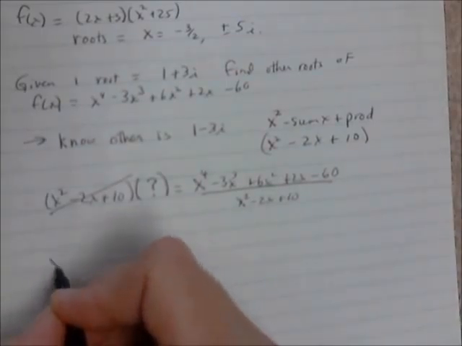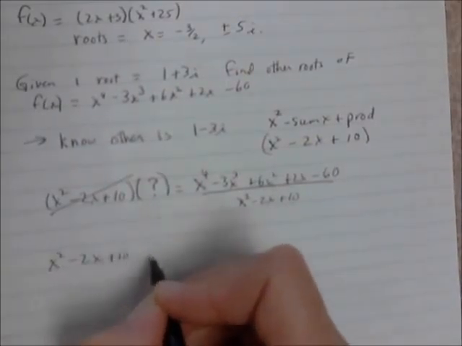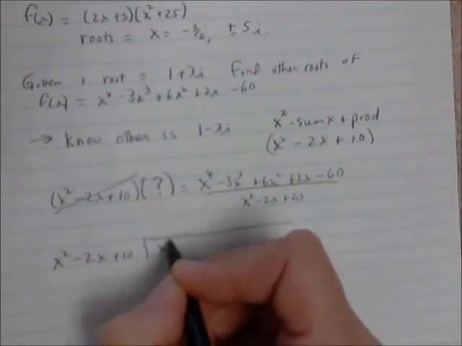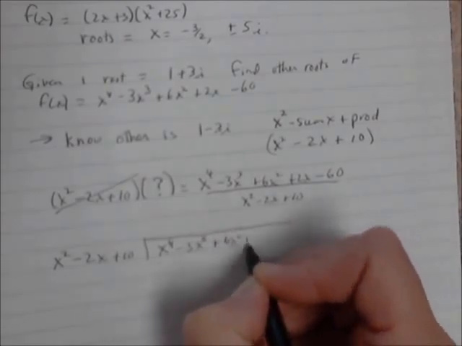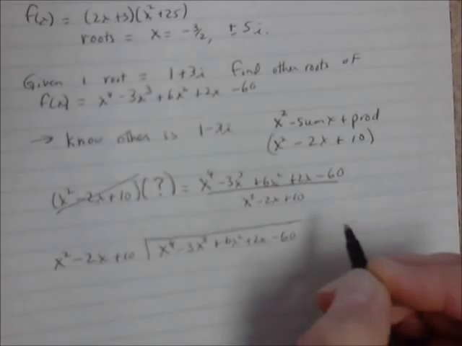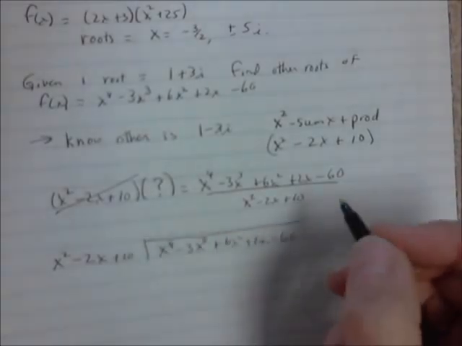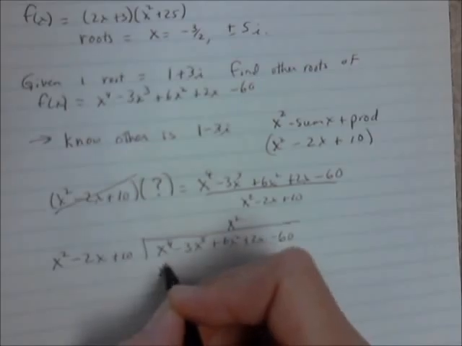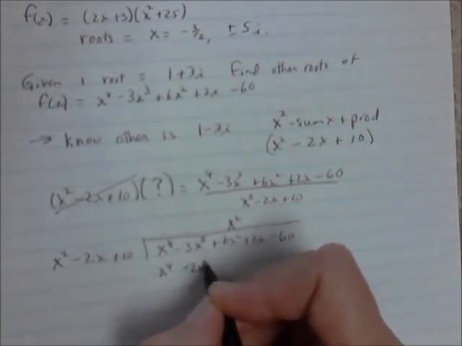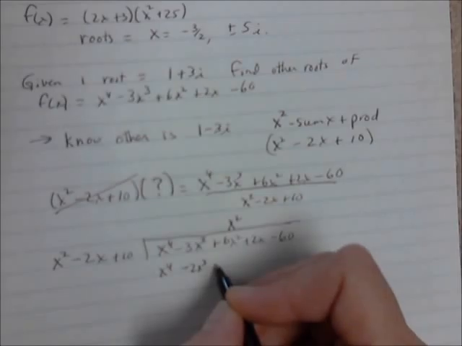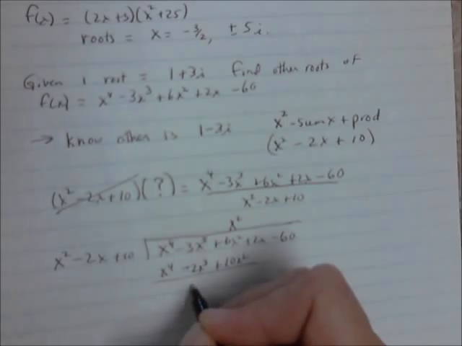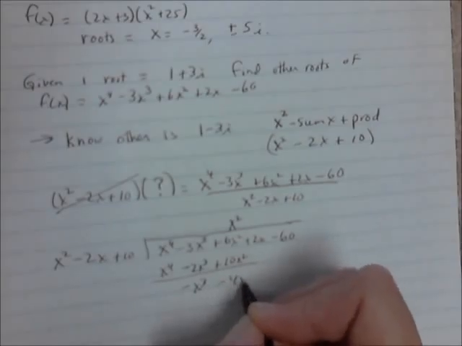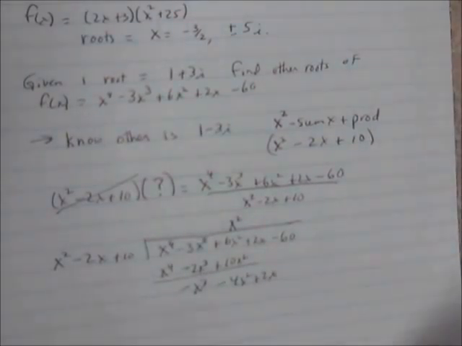So long division. And anytime you want to pause this video and try this for yourself to make sure you can do it, that would probably be helpful. All right, x to the fourth divided by x squared is x squared. And when you subtract, negative x cubed minus 4x squared, bring down the plus 2x.